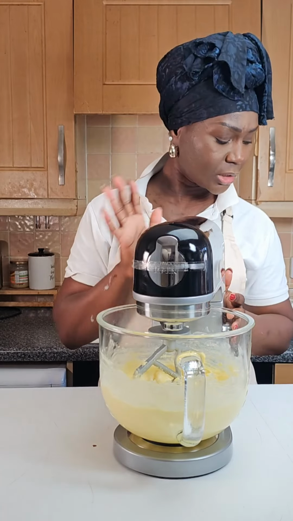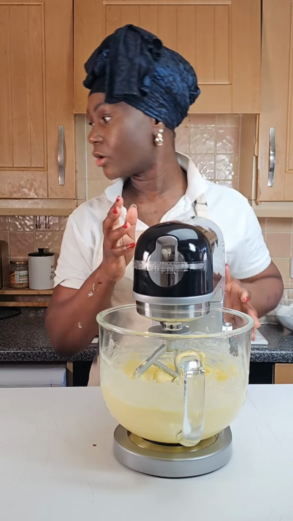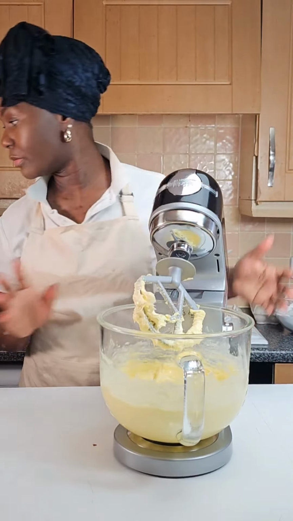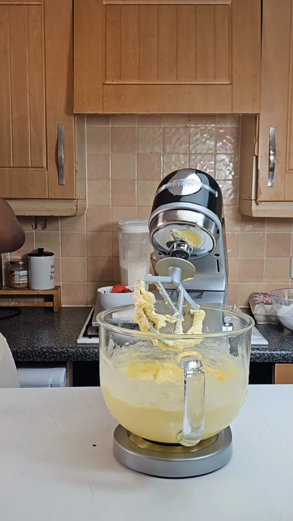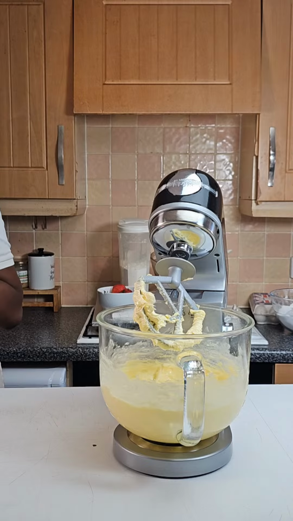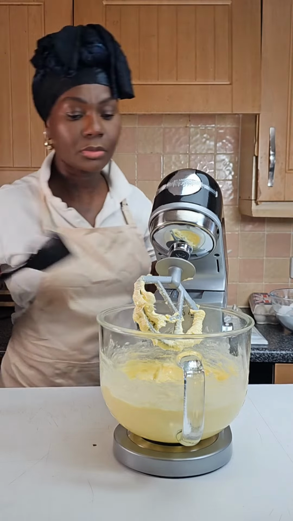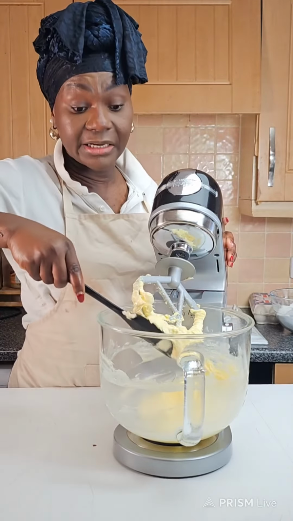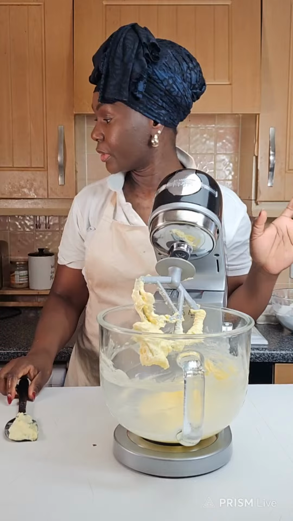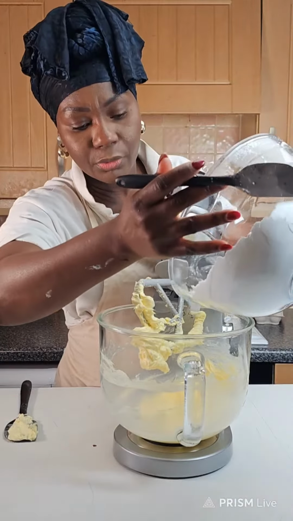You know what I mean? I wanted to do this for 6 minutes, but I clearly cannot now because the weather is not on my side. So I'm just going to scrape the side in to get all the butter together, and then add the sugar, and then we'll start mixing this on low.